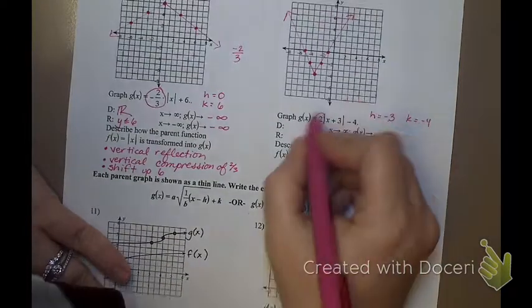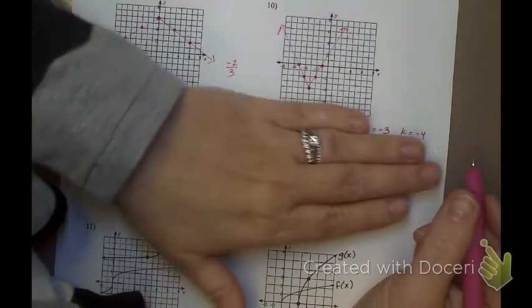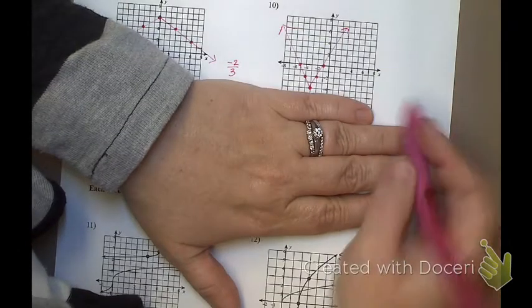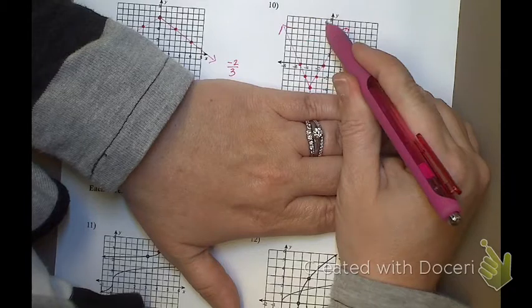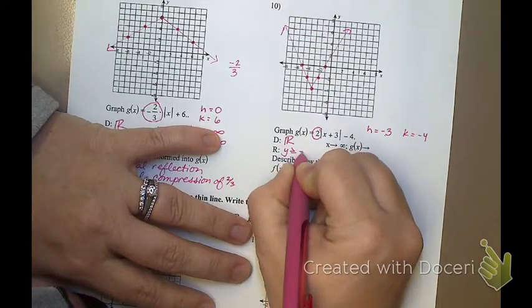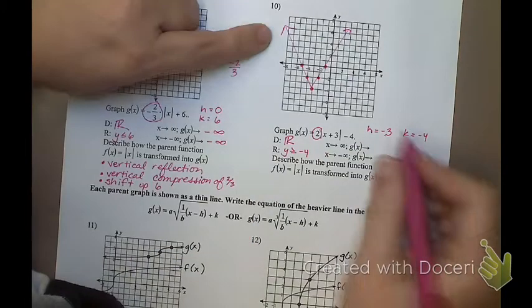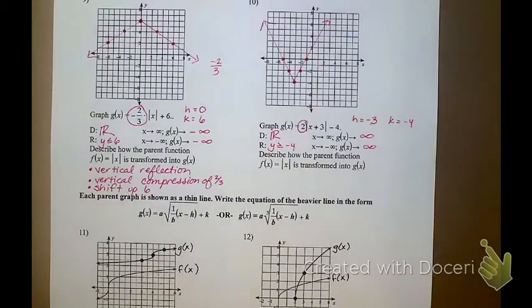So, domain, still all real numbers, going left and right forever. Range, there is a bottommost point right there at -4. So all of my y values are greater than or equal to -4 because they are going up. Okay, and both ends are also going up, so both my end behaviors get a positive infinity.